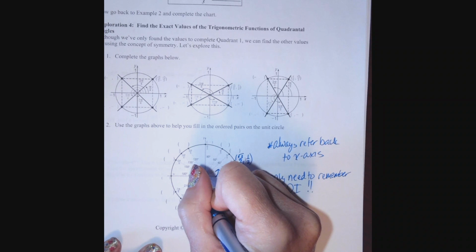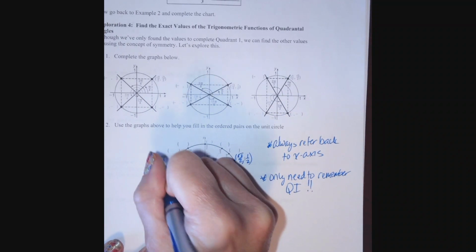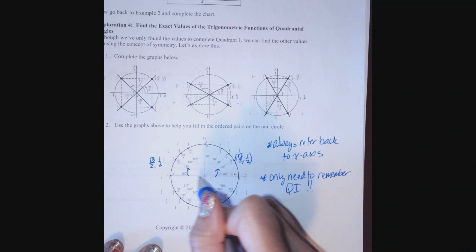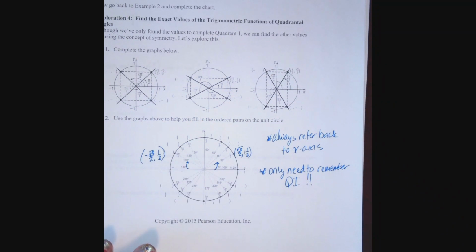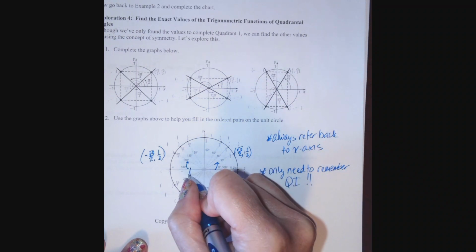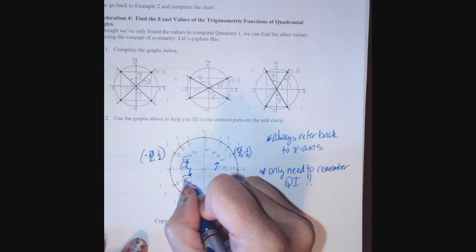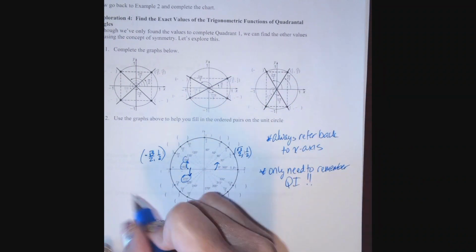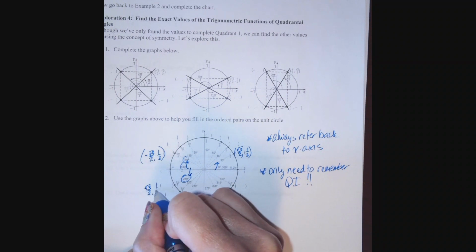Well, in quadrant 2, this is the angle that is 30 degrees from the x-axis. So I'm going to use these same coordinates, square root 3 over 2 and 1/2, and then I say, in quadrant 2, x is negative. Where else do I have an angle that is 30 degrees from the x-axis? Well, right here in quadrant 3, this angle is 30 degrees from the x-axis. So the coordinates are going to be the same, square root 3 over 2, 1/2.